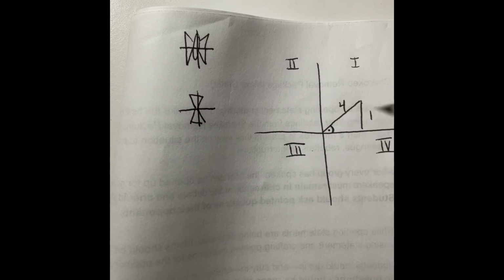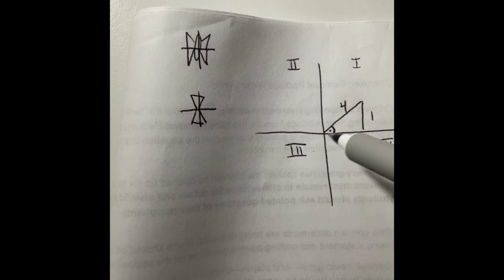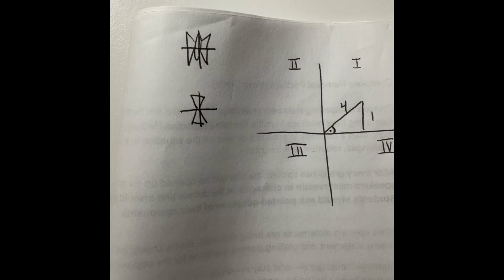The one closest to the origin is your reference angle, so this is your theta. Whatever side is opposite that angle is going to be your opposite. And then, of course, the longest side is your hypotenuse. So we can label that as 1 and 4.